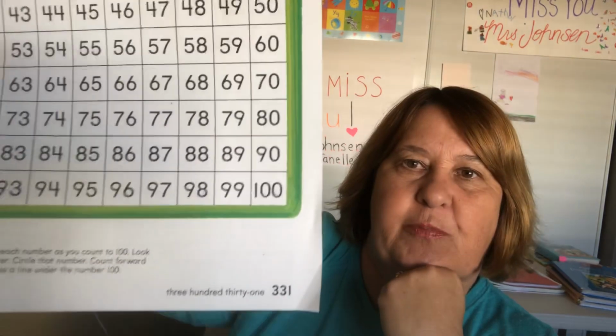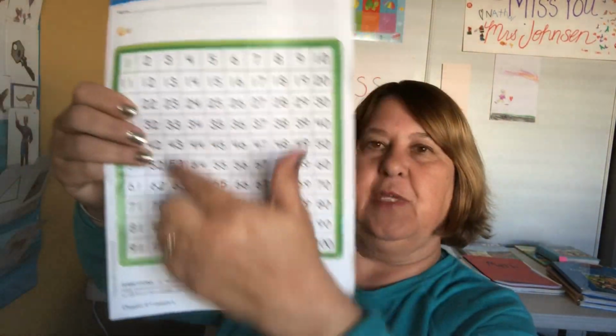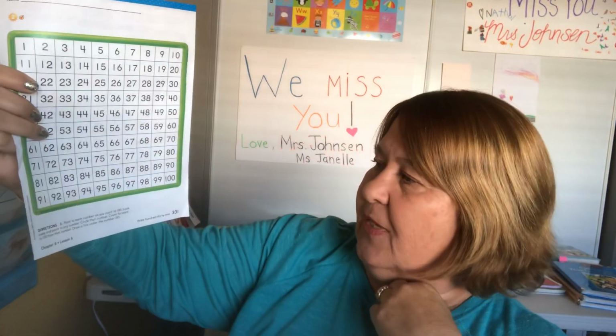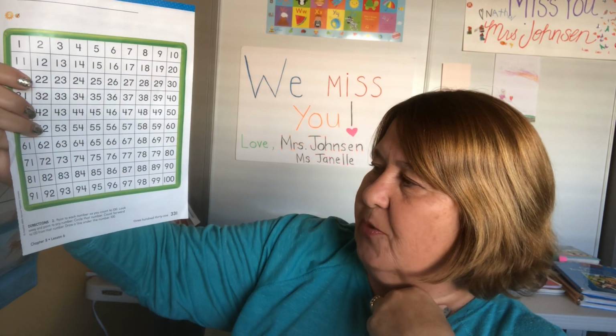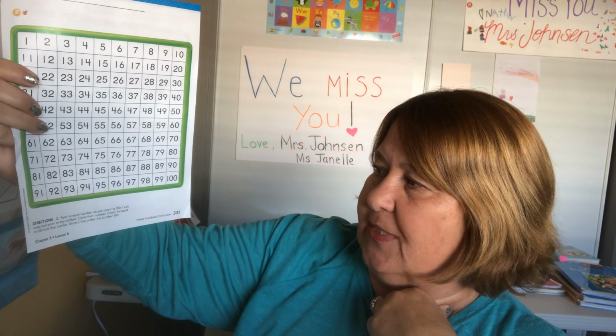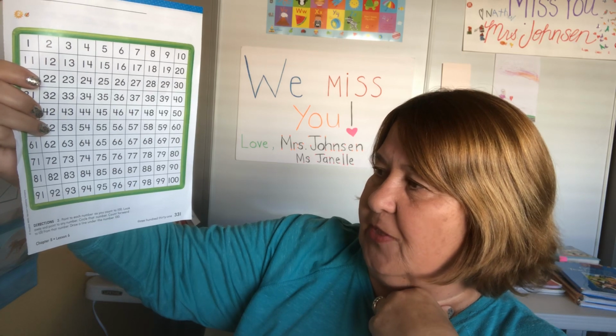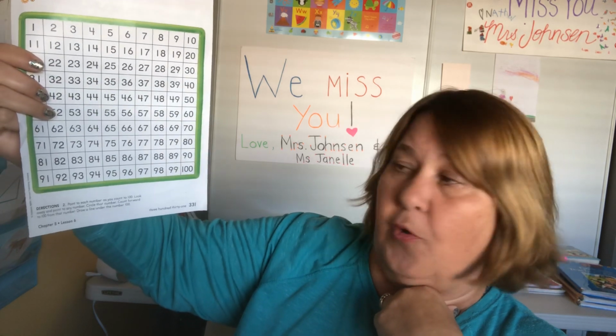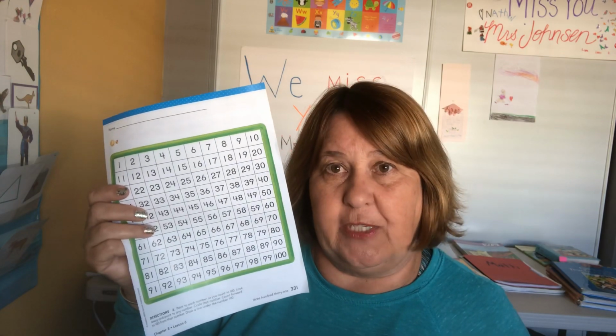Then you're going to get page 331, and it's the one with the green frame around it. It says, point to each number as you count to 100. Look away and point to any number. Circle that number, then count forward to 100. So if you don't want to count all the way to 100, you don't have to, because you already did that on the other 2 pages.